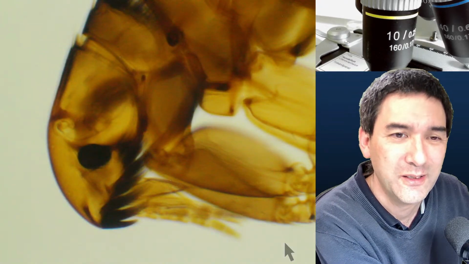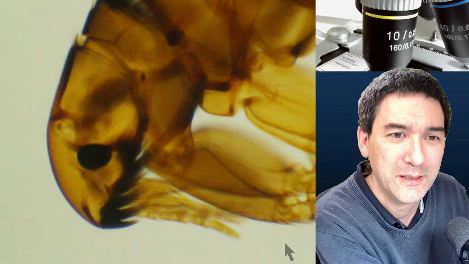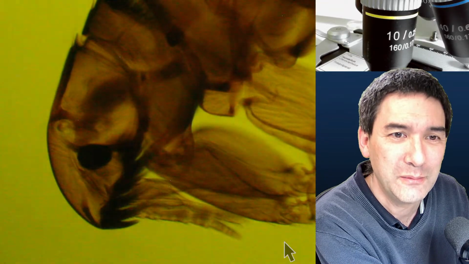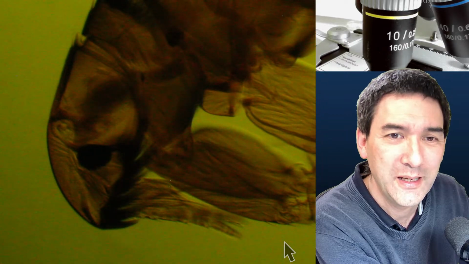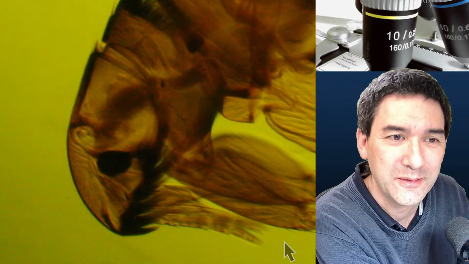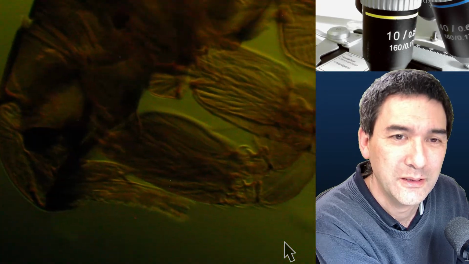It does look a little bit soft because the condenser is open. But now I'm rotating the filter into position again. Here we go. A little bit oblique now.